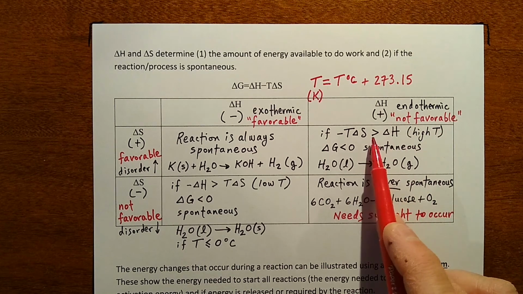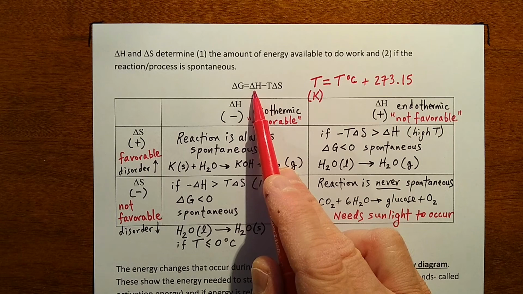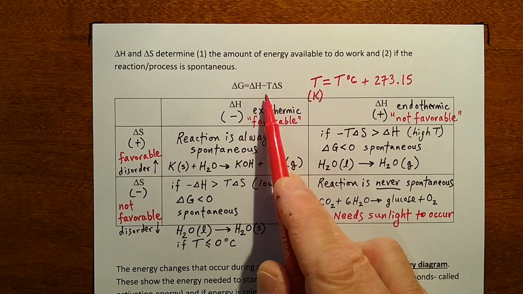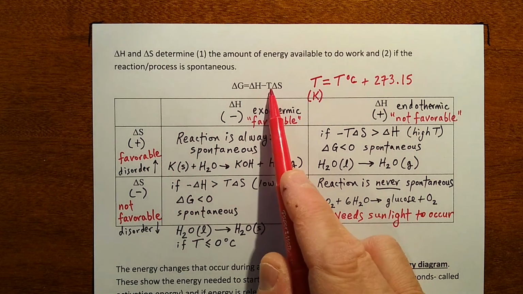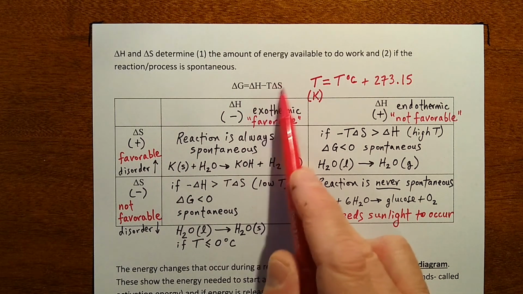Looking at this case, if this is endothermic, this is a positive number, and you subtract a term T delta S, where delta S is positive, so this is always positive.